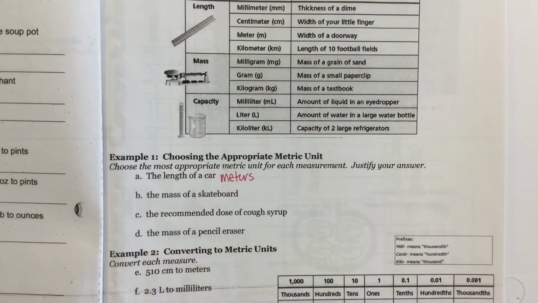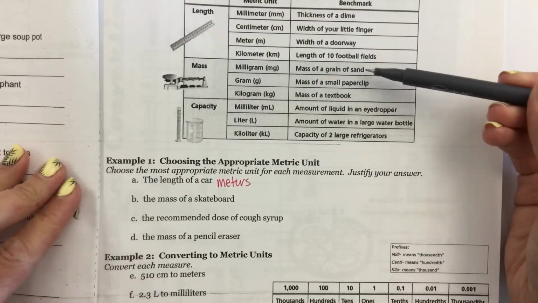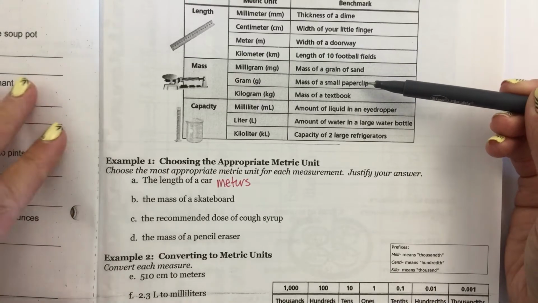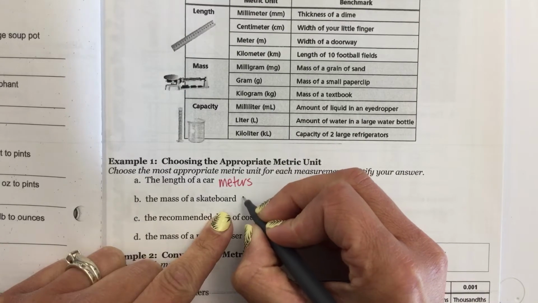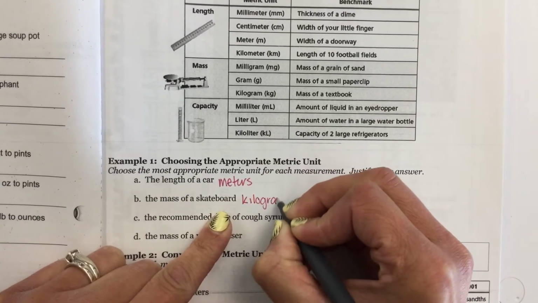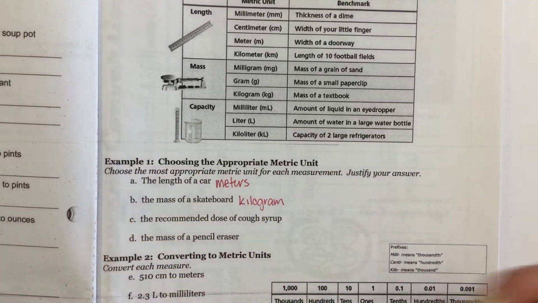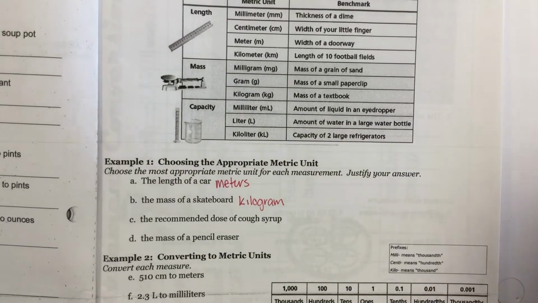Okay, the mass of a skateboard. So do you think a skateboard is closer to a grain of sand, a small paperclip, or a textbook? Textbook. I would say textbook as well, so kilogram. And the reason why is because a gram is pretty small, really.